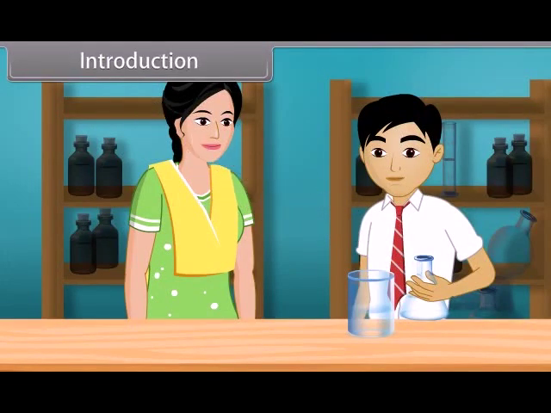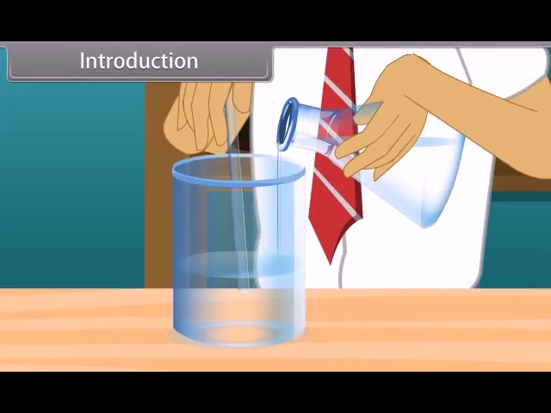Introduction. Gaurav, please take care when you mix water with the acid. Keep stirring the acid while you mix. Why is that, teacher? Why can't I mix them directly? It will take so much time. Yes, I agree that it will take time, but you have to mix them slowly, else you might get burned. Oh yes, I feel the container hot.